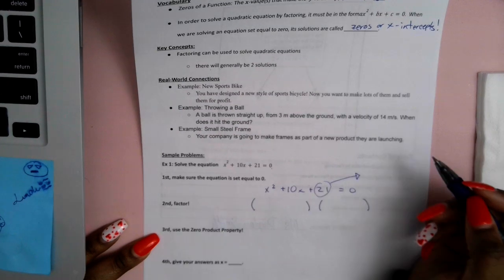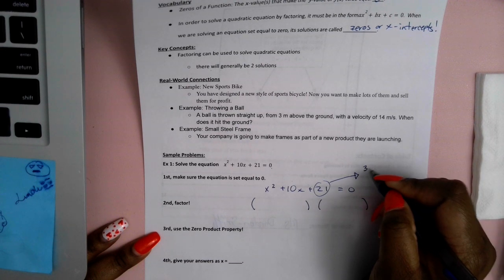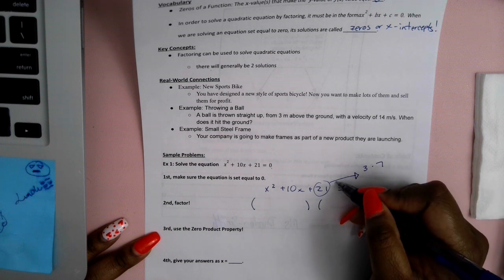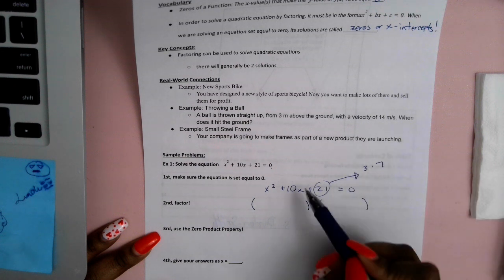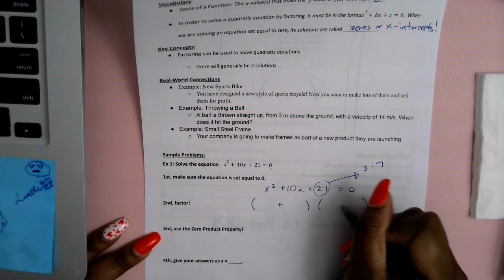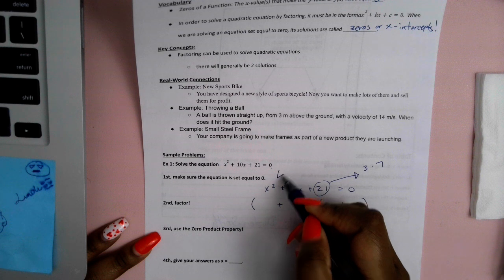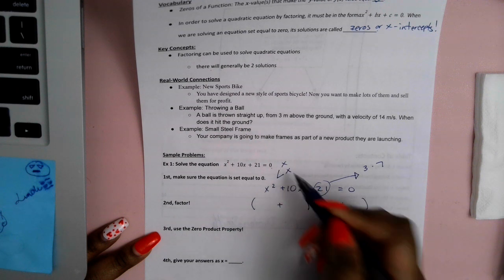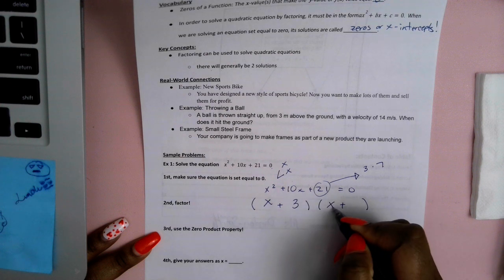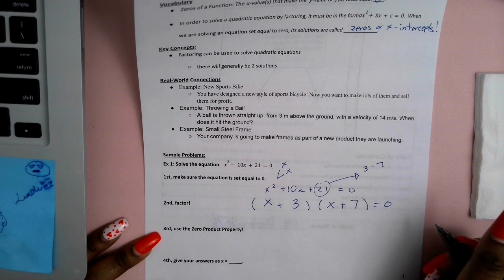So let's list our factors of 21. I believe 3 times 7 gives you 21. And it just so happens that when you add 7 and 3, it also gives you 10. So it looks like I found my factors. I know that the two things that multiply together to give me x squared are x and x. So I'm going to put x plus 3 and x plus 7, and both of those equal 0.